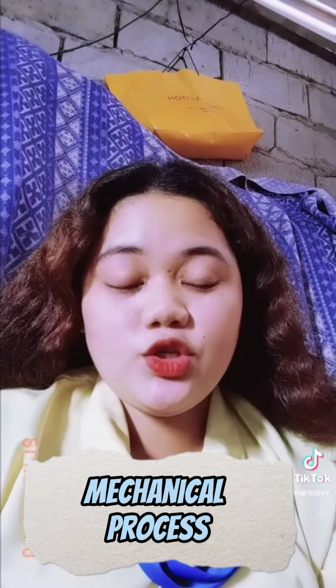the mechanical process, which means you will use a machine for sorting the coffee beans by their size and holes of the coffee beans.